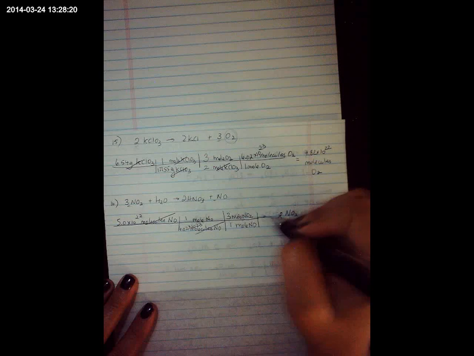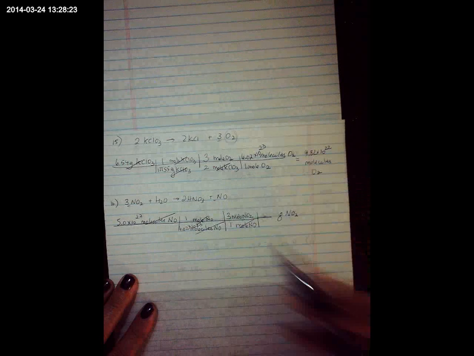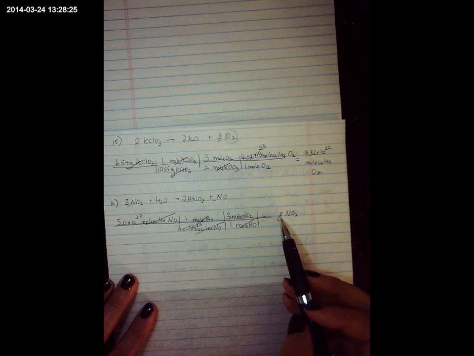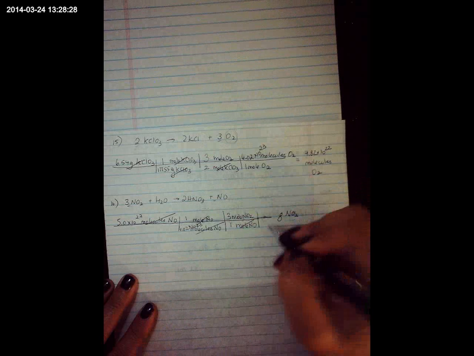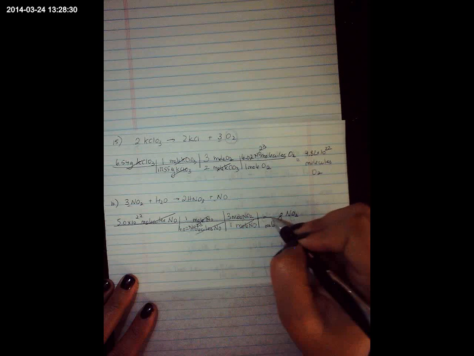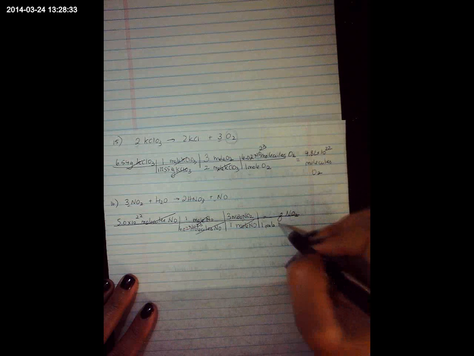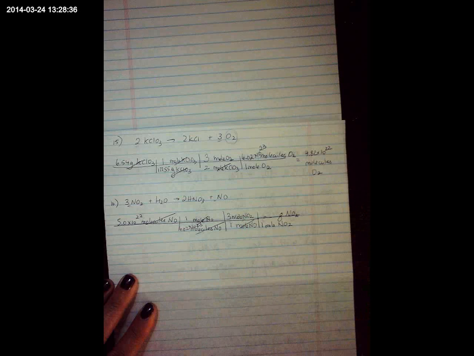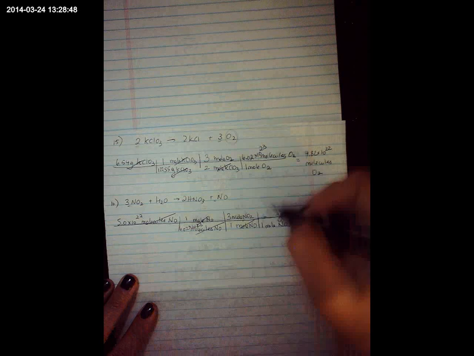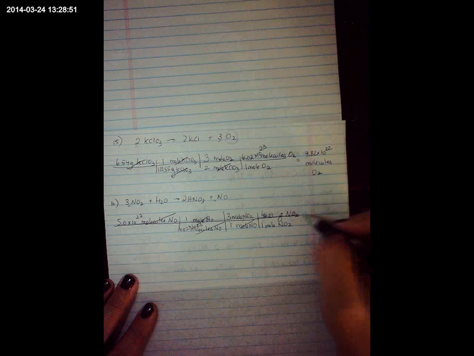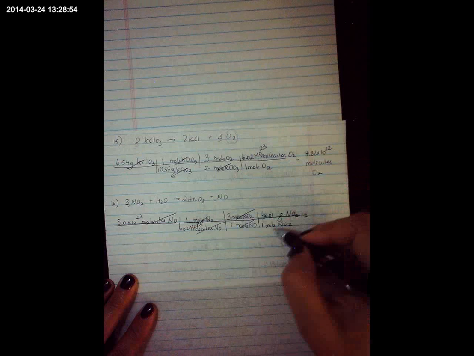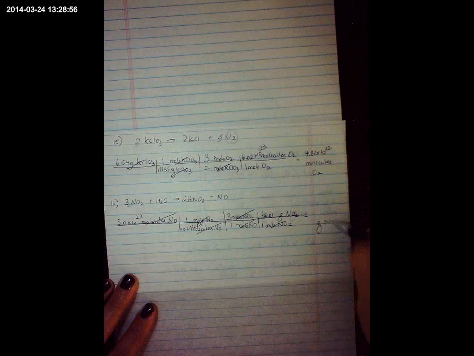Alright, these units go out, but look, I'm still not at the unit they wanted. They wanted me to go to grams. Now I'm going to have to get rid of mole and leave grams. I know 1 mole NO2, I can figure out mass by looking it up on the periodic table. So let's see, 14.01 plus 2 times 16. That's what you would do to calculate the molar mass. 46.01 grams. Mole cancels out with mole, and that would leave me a final answer in grams of NO2.